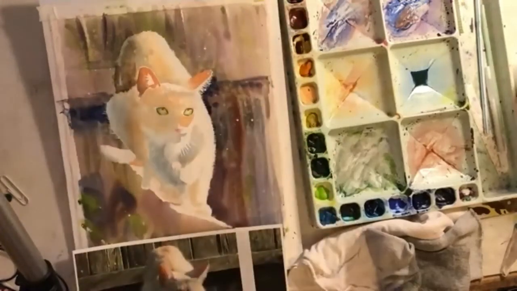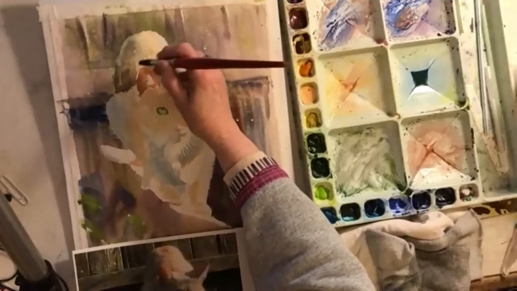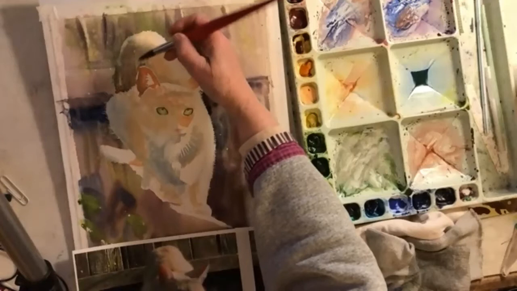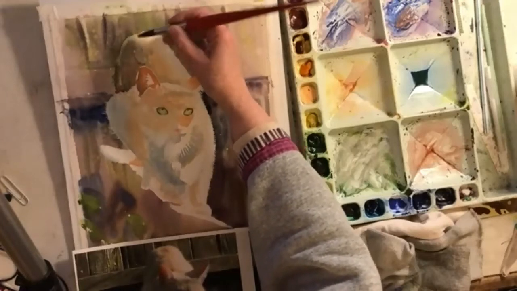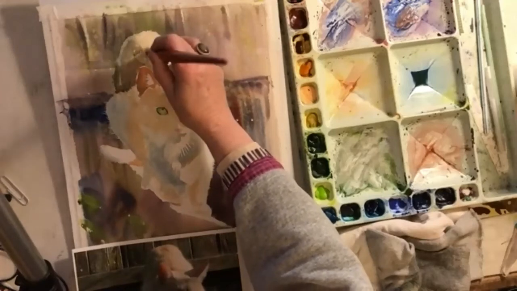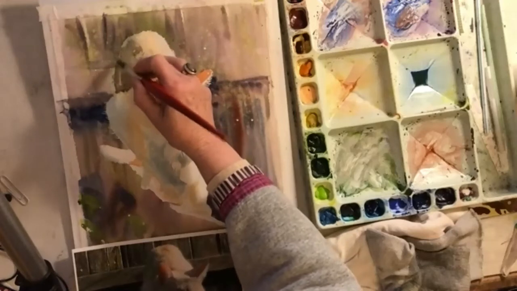So what I've done here is I've actually added a little bit of burnt sienna to that green mixture to make a little bit darker color here. And I'm just gonna add a little, I want a little feeling of that texture of the fur to happen.